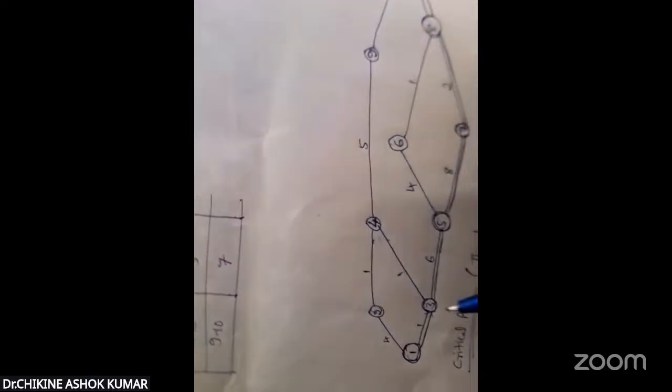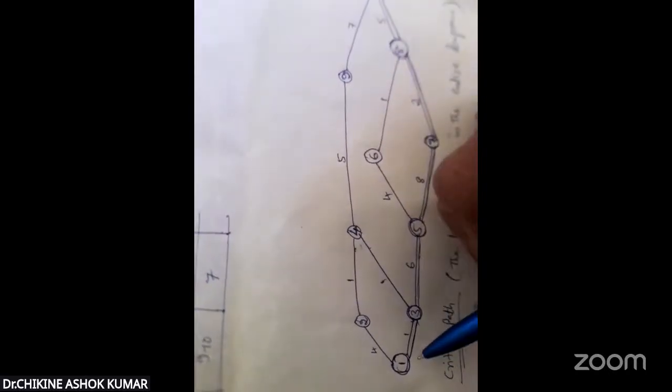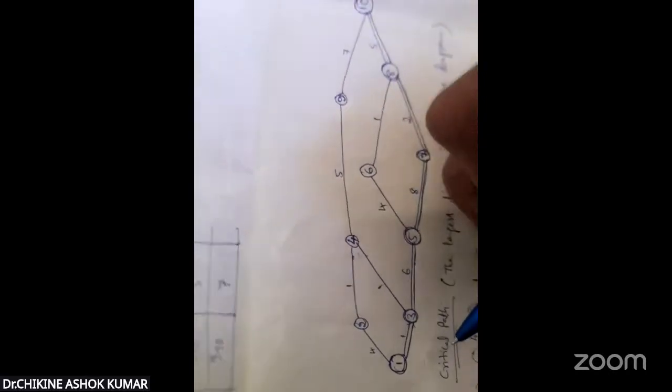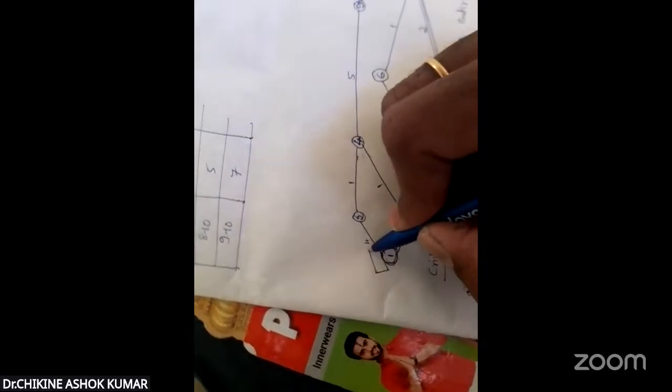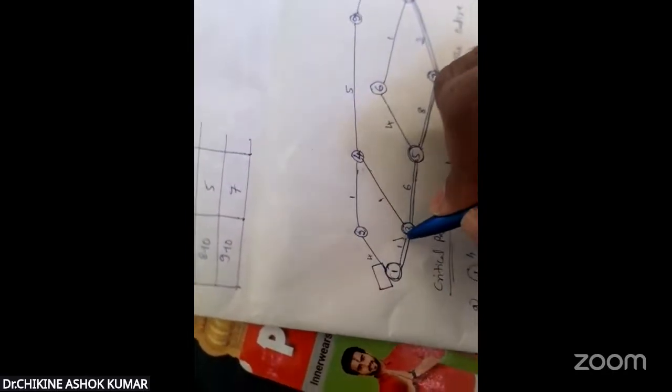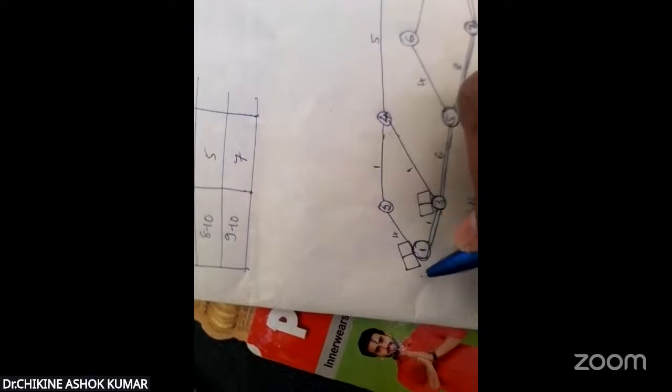With the help of this critical path, we have to find all the values of earliest starting time, earliest finishing time, latest starting time, latest finishing time. For calculating that, indicate one rectangular box at each and every individual node and take two combinations, because this is starting time, finishing time, starting time, finishing time.